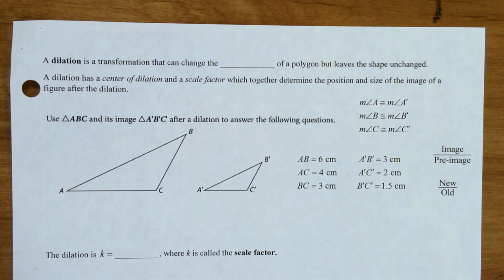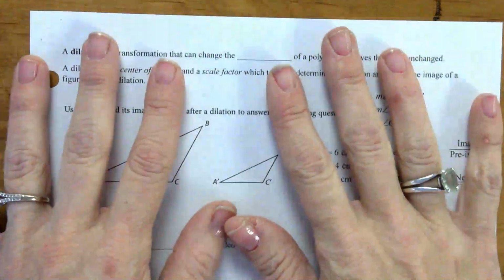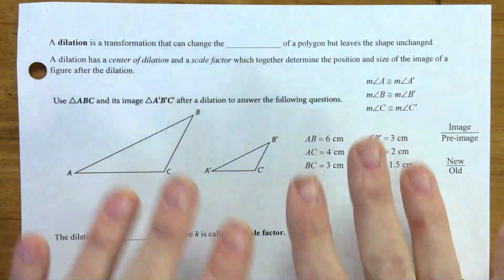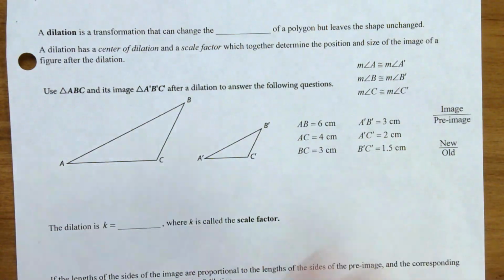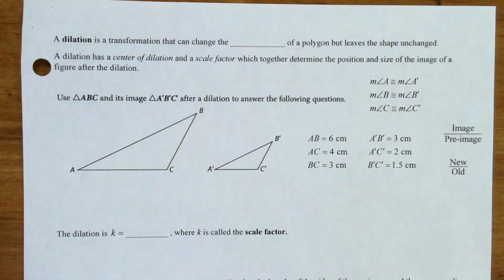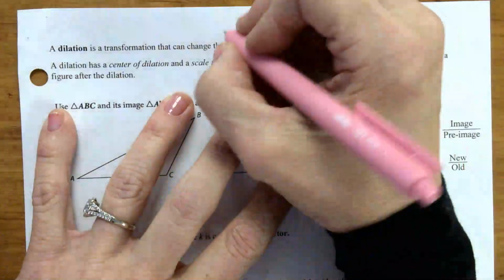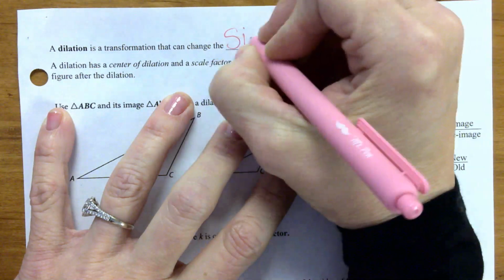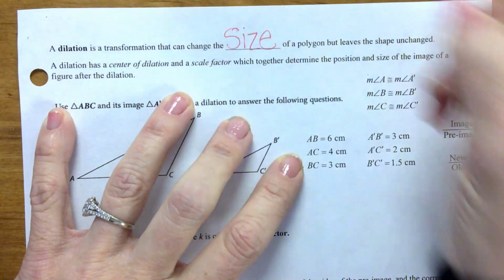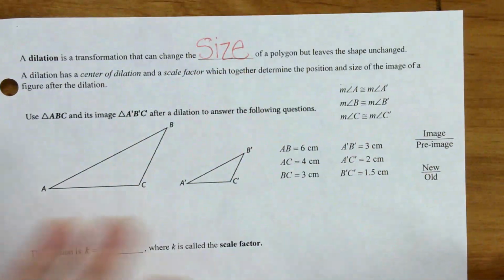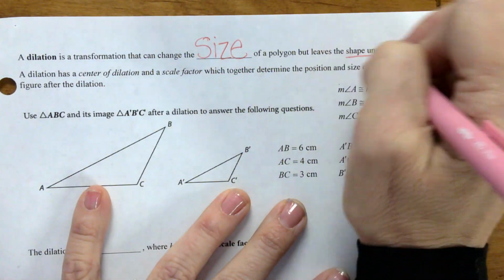All right, so some of this is going to be a recap of what we've already done, and some of it will be some extra information. A dilation is a transformation that can change the size, but leaves the shape unchanged.